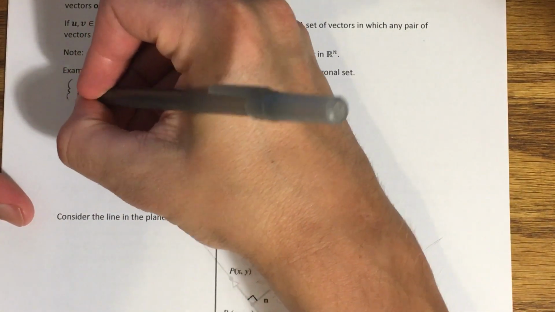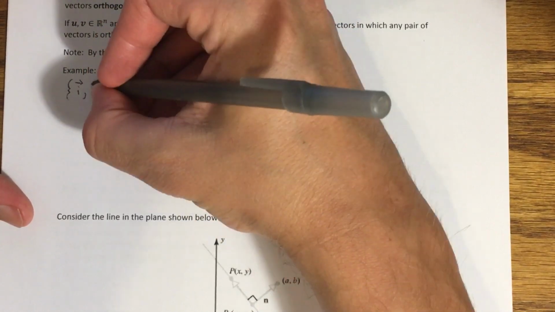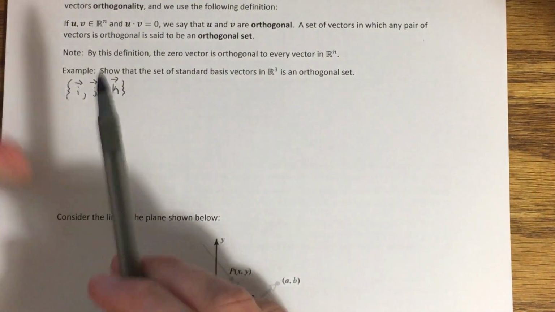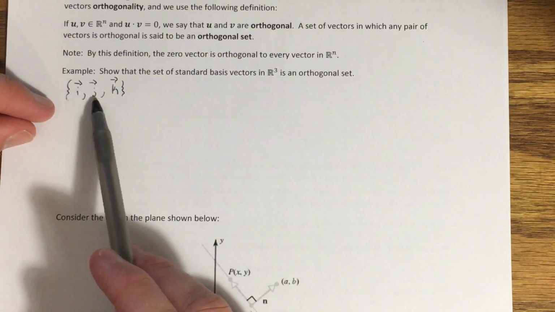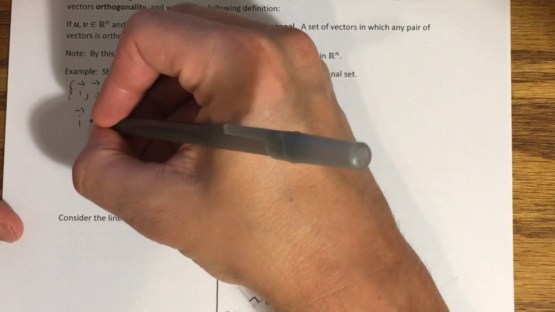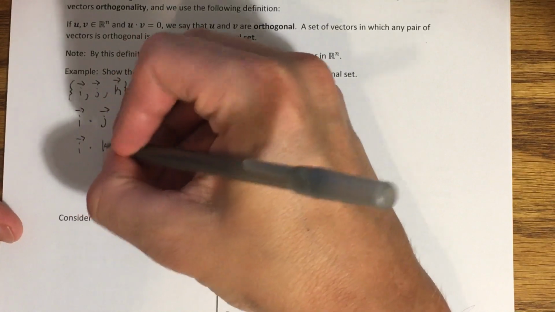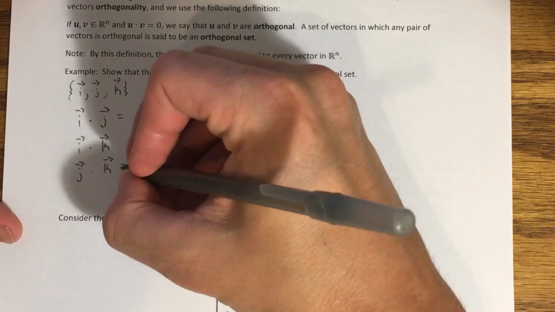Remember, your standard basis vectors are i, j, k, and I'll use arrow notation for those. Now, in order to show that this is an orthogonal set, I have to form dot products from every possible pair of vectors in this set. And because the dot product is commutative or symmetric, I don't need to compute i dot j as well as j dot i. Just one of those is good enough. So that means there's 3 pairs that I need to form: i dot j, i dot k, and j dot k. That's every possible pairing of vectors in this set.